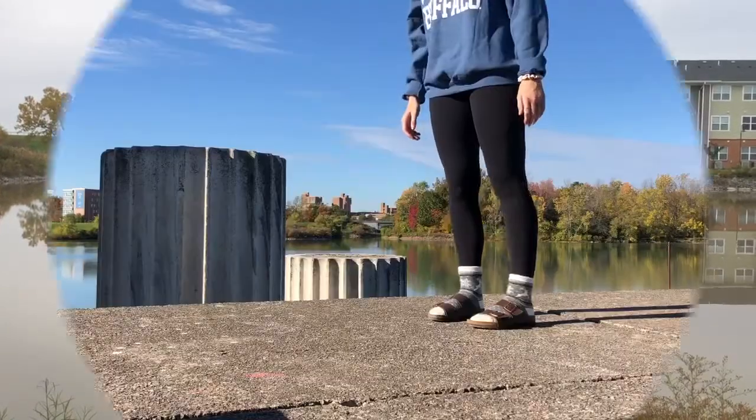There are many stretching techniques that can be used by athletes. In general, there are four main techniques: static, dynamic, ballistic, and PNF. In this video, we will be going over static, dynamic, and ballistic.